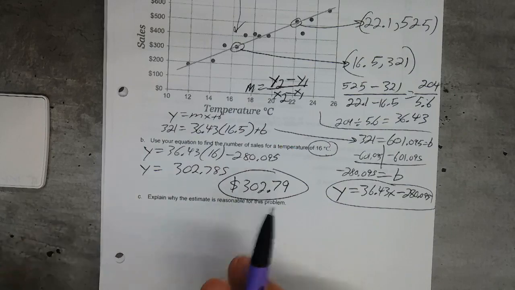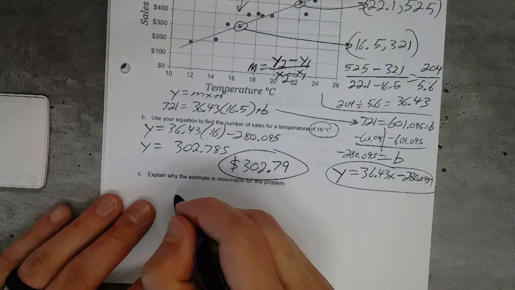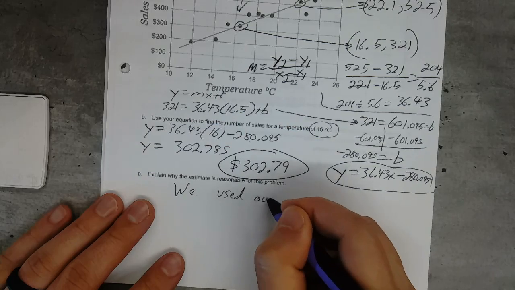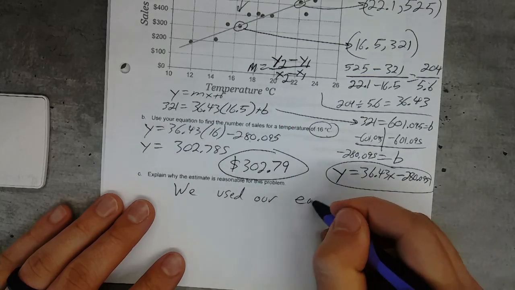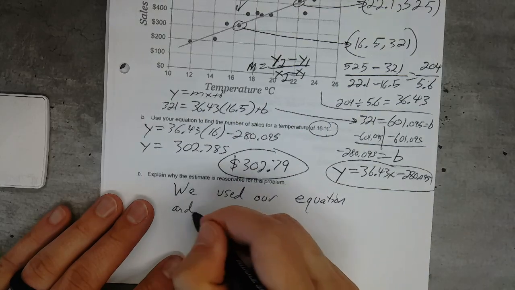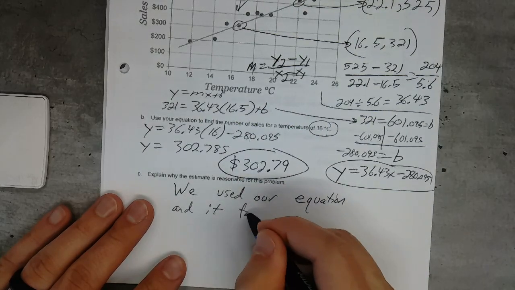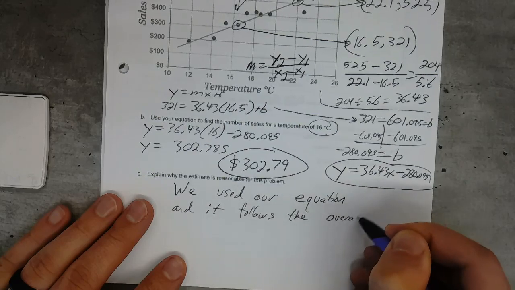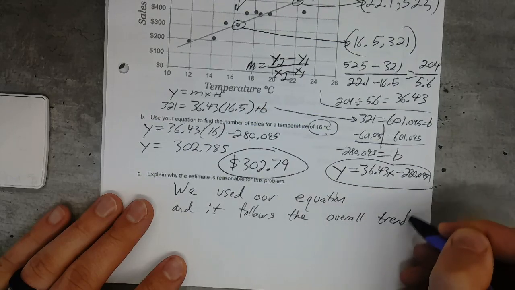Okay, explain why the estimate is reasonable for the problem. We can say we used our equation and it follows the overall trend.